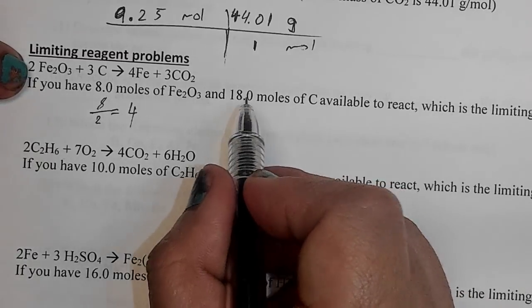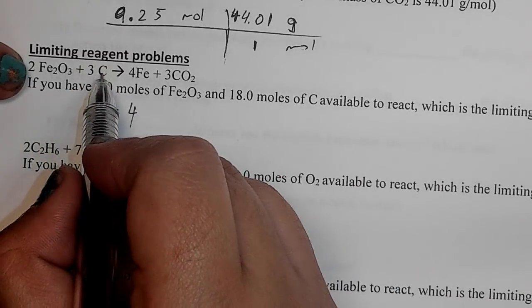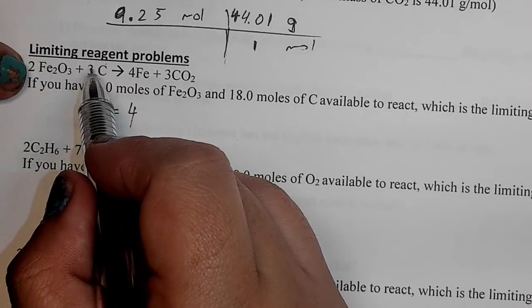This one, let's see. You have 18 mole of C. Each time you're doing it, you need 3 more.